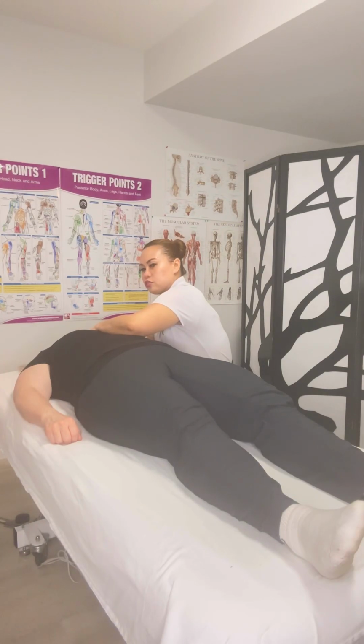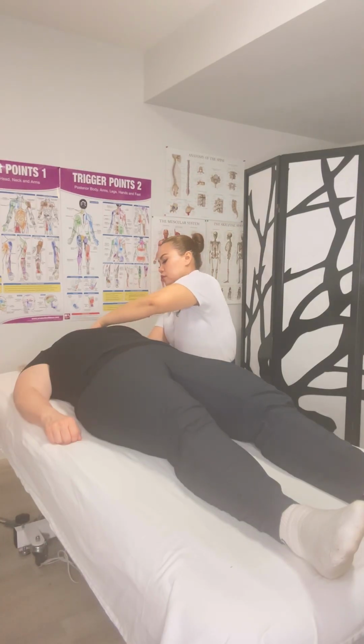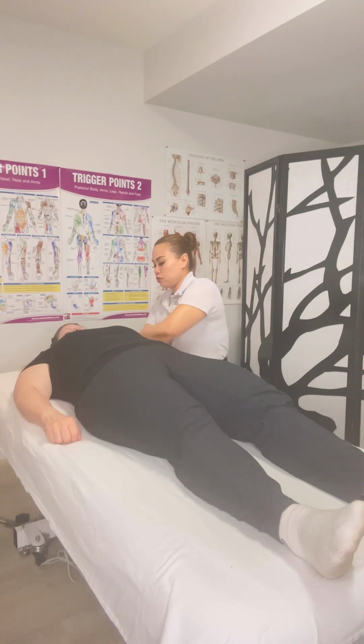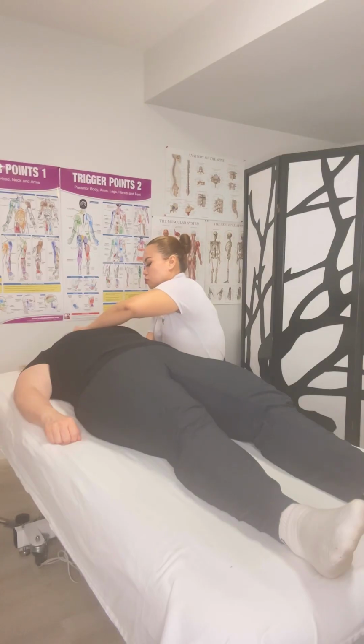And then wait for the tissue to release. And then release. And now I'm putting my hands to cervical 1, 2, 3, 4, and then the hyoid bone when you swallow. And then wait for the tissue to release. There you go. Almost floating right now.